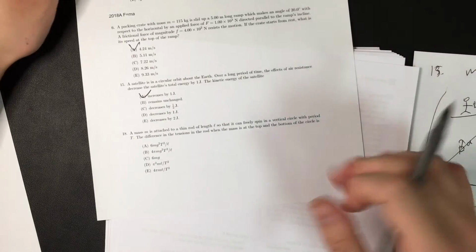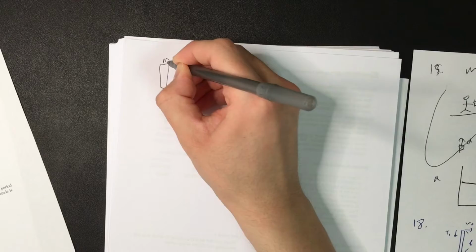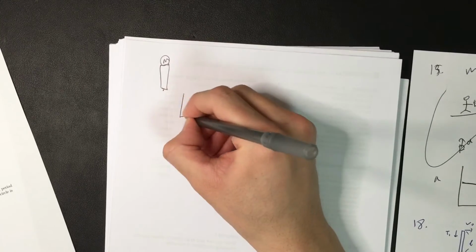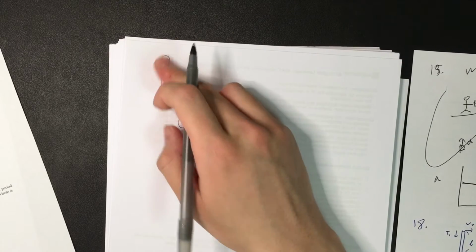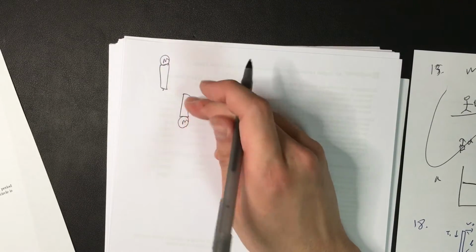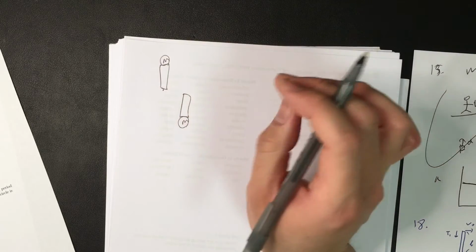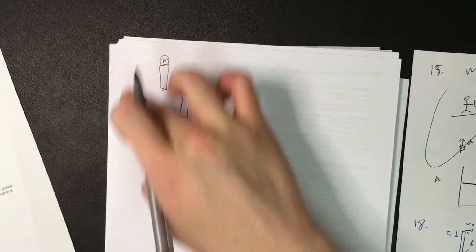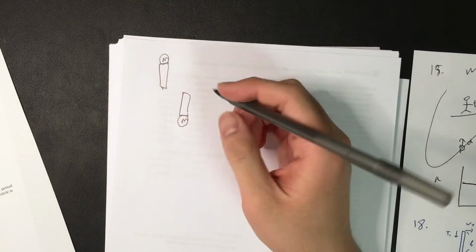So the next problem is question 18. In this case, there is a mass attached to a rod, and it is asking what is the difference in tension between when the mass is upward and when the mass is downward. It is assumed that there is no friction, or no non-conservative force, because this mass keeps going through the same motion periodically.